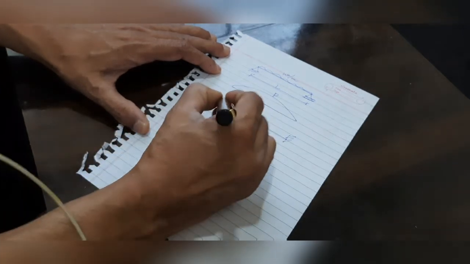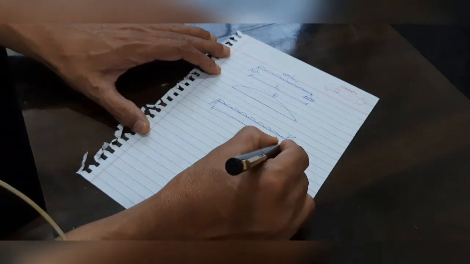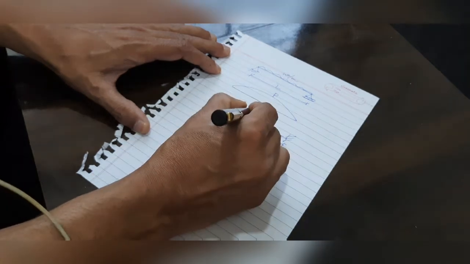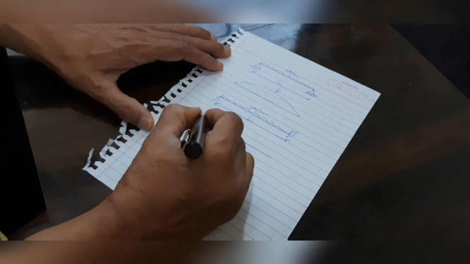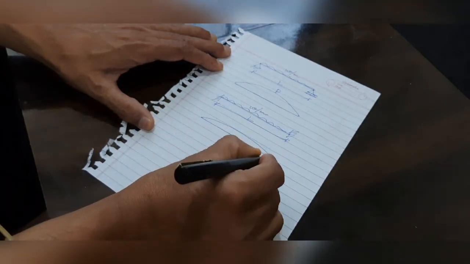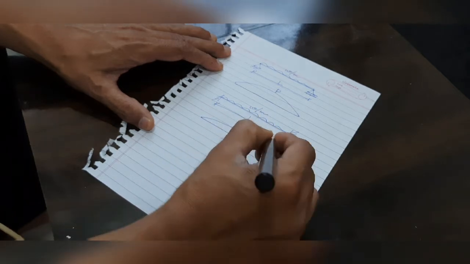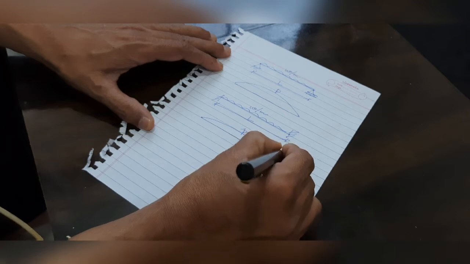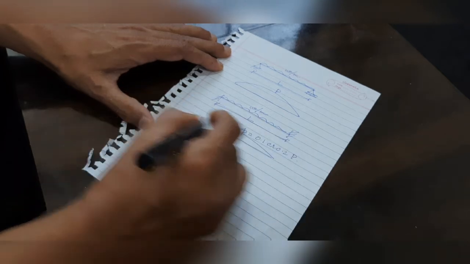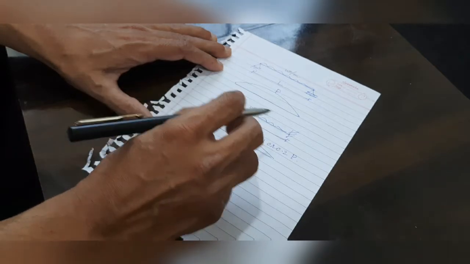Now this is a fixed beam of the same length L and a uniformly distributed load of W per meter. In that case, the bending moment diagram will be the same shape, but this bending moment, which I am denoting small p, will be a fraction, 0.1 or 0.2 of P. So this is just 10% or 20% of the bending moment.